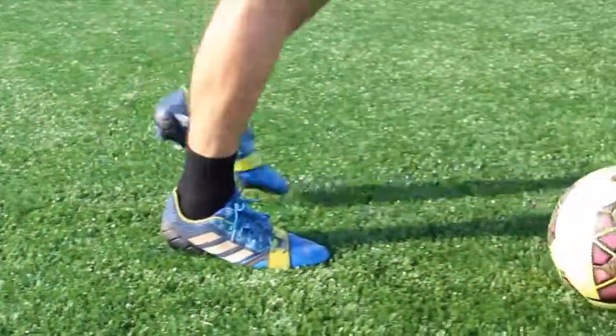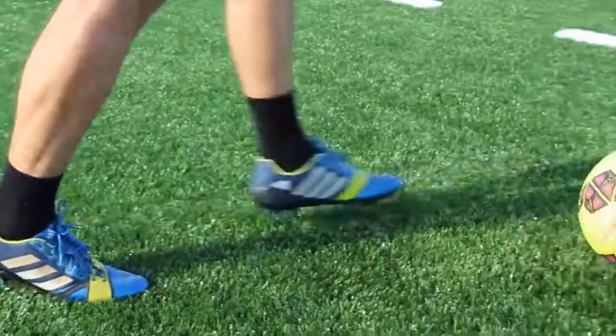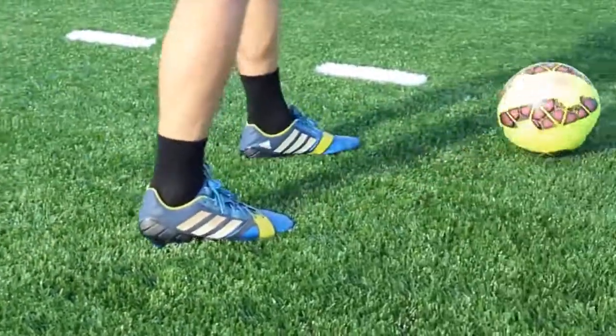You watch any top player out there, this is how they're gonna dribble. And if you're using your instep or using your toe, that's going to break your stride. And when you break your stride, that's gonna slow you down. And we wanna do the opposite. We want to run faster. So if you wanna become faster, you have to dribble with this part of the foot. This way you can push the ball into space and stride after it.